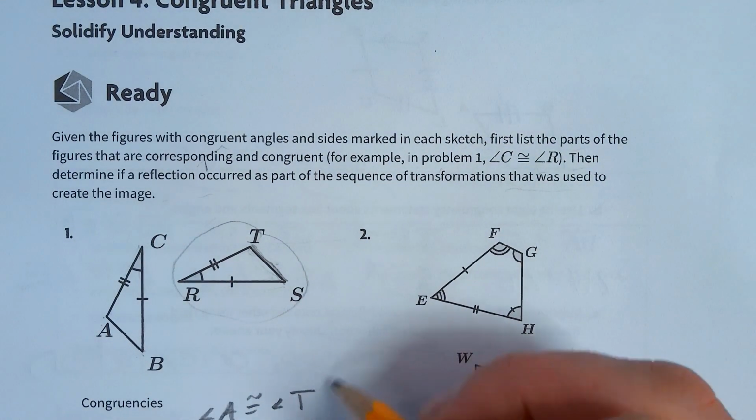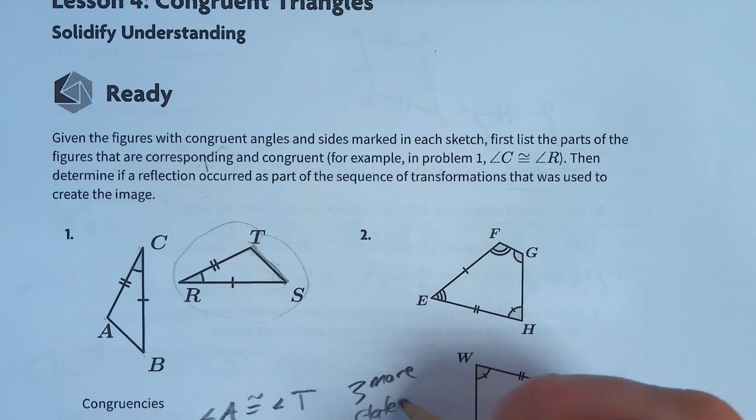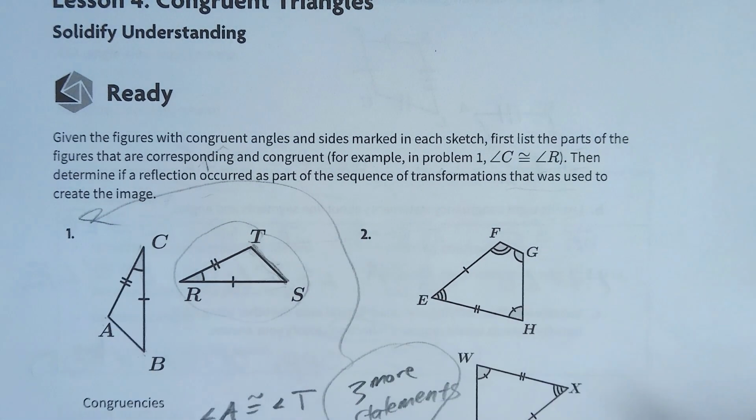Okay, and 3 more statements for this one. Don't write this down. Don't write this. That's a reference to this.